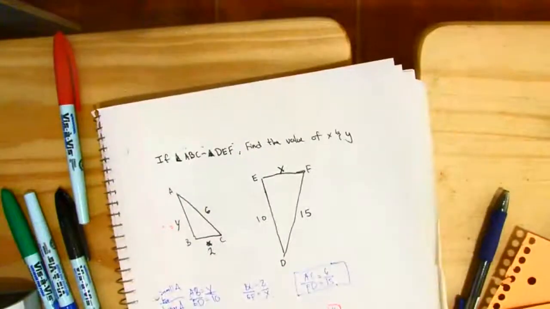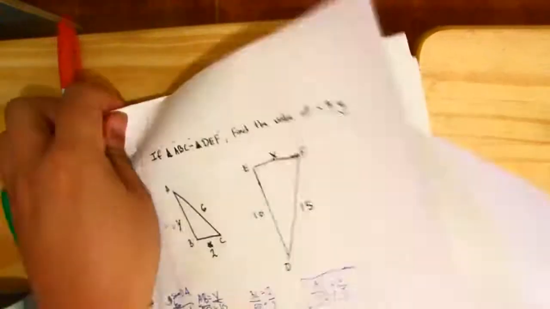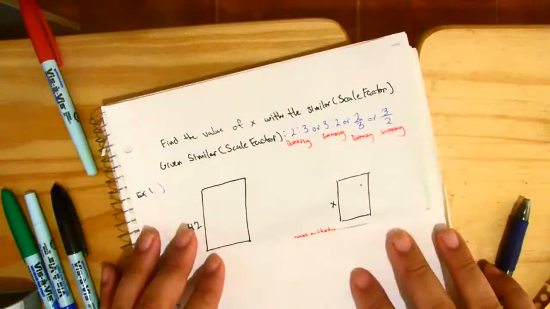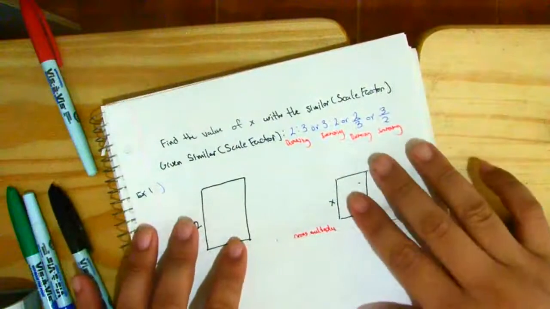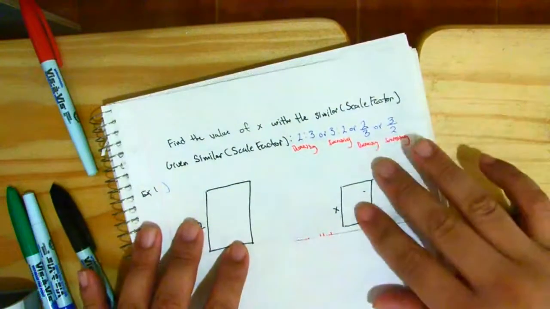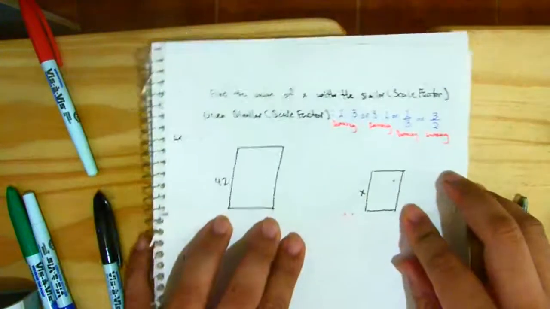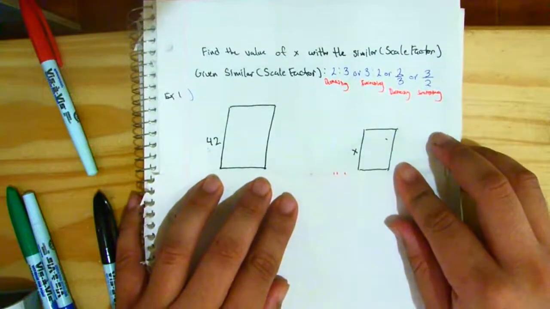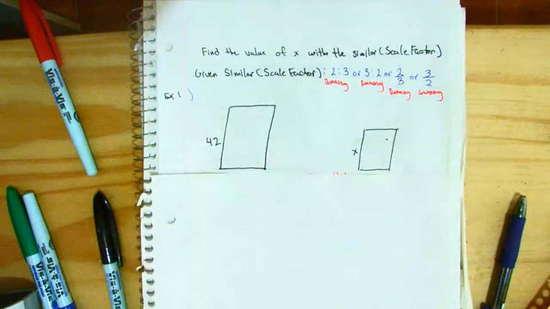So going on to the next part of the lesson, let's clear this out. This next part is going to ask us to find the value of x with the similar scale factor given.